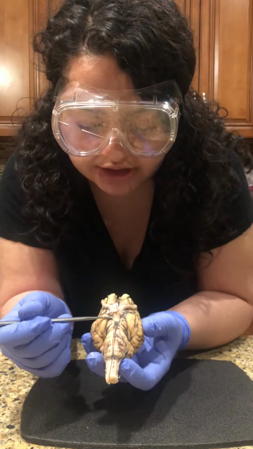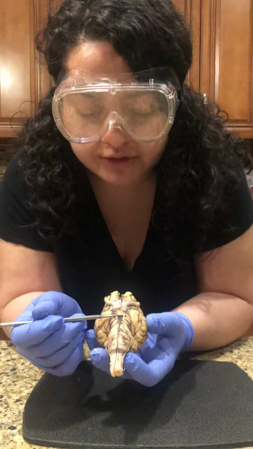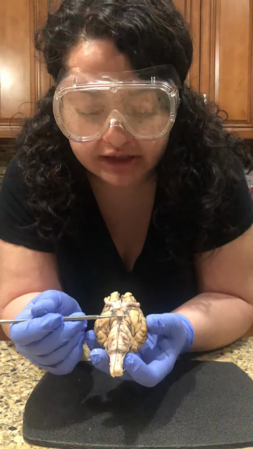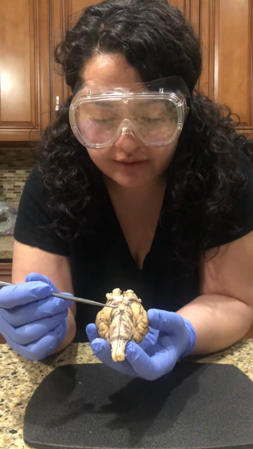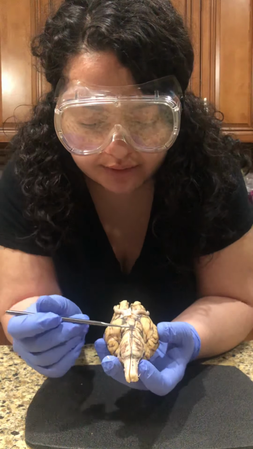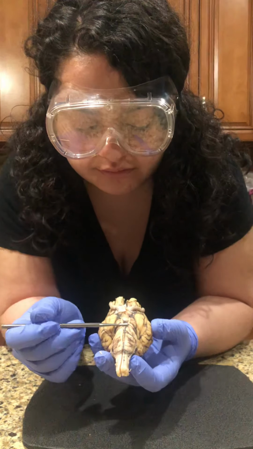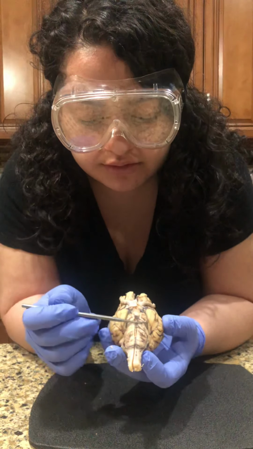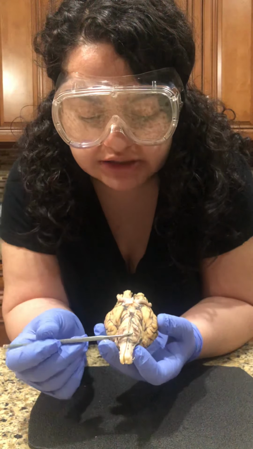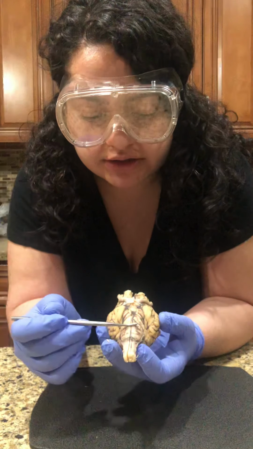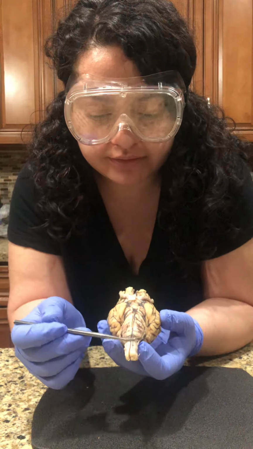And with this sheep brain, you can actually expose more nerves. I looked it up and they're called the oculomotor nerves, so they help with the movement of the eyes. So that's cool to know. And if we go a little more down, this portion right here is the midbrain. Further down, right here is the pons. And if I keep going down, right here is the medulla oblongata. And then it'll reach out to the brain stem.